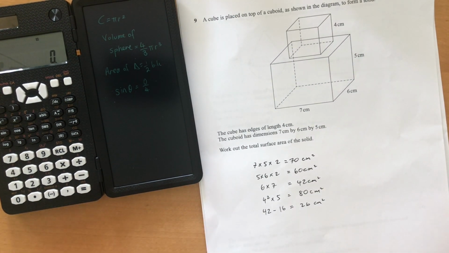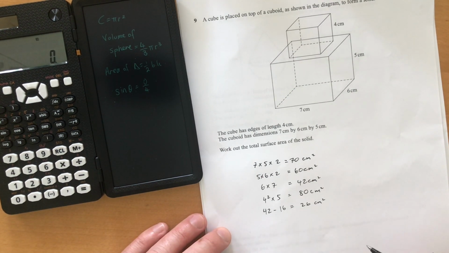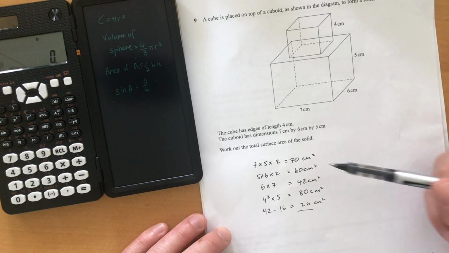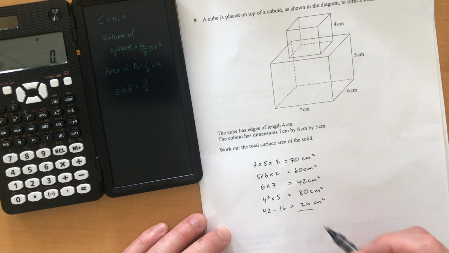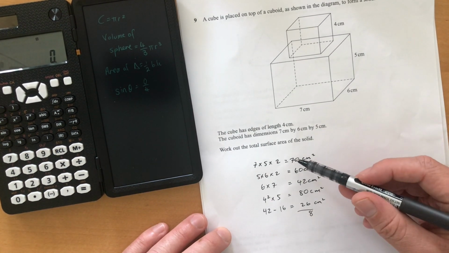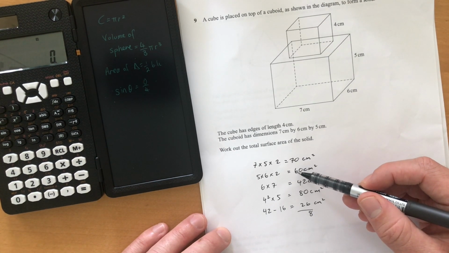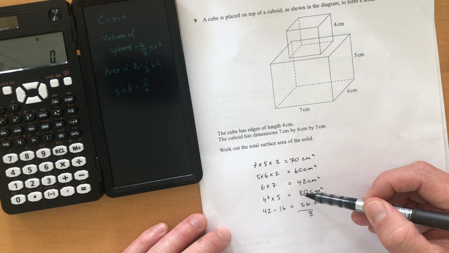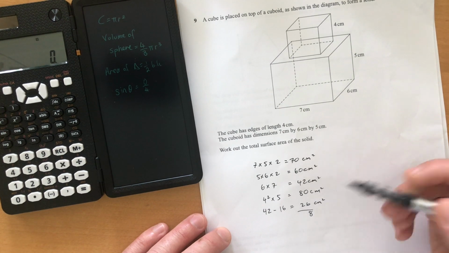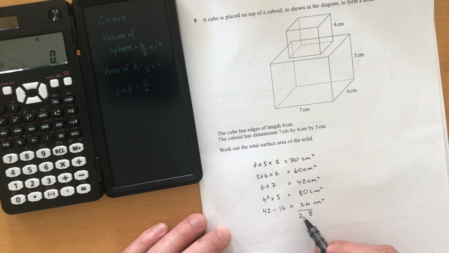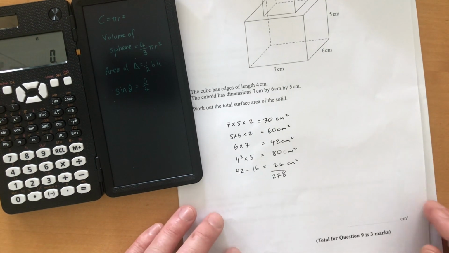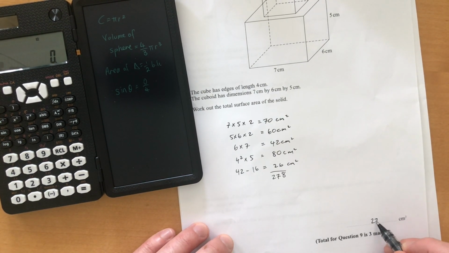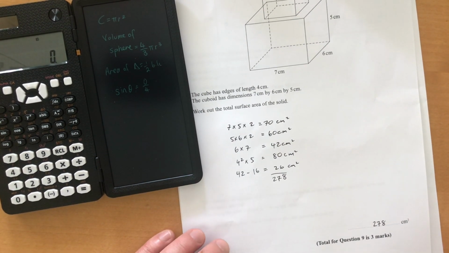And that should give us the total surface area, so we just need to add these up. What's the easiest way to do this? Well, let's just go down. So 2 plus 6 is 8, and then 7 plus 6 is 13, 17, 25, 27, 278. So final answer there, 278 centimeters squared.